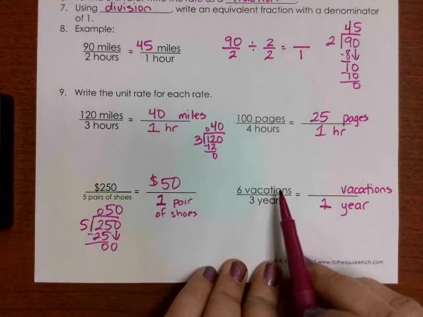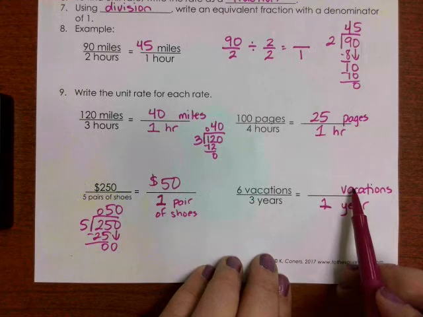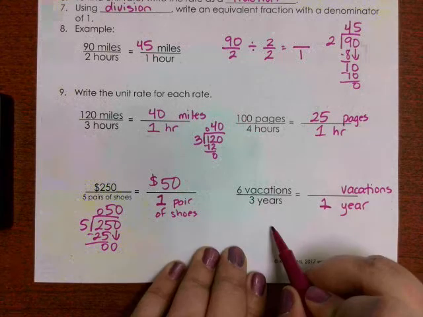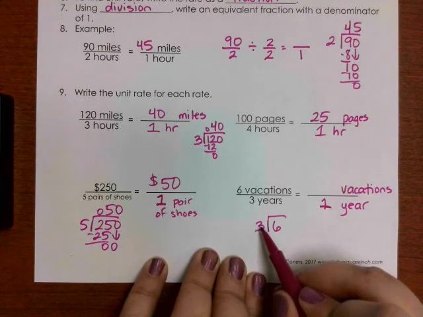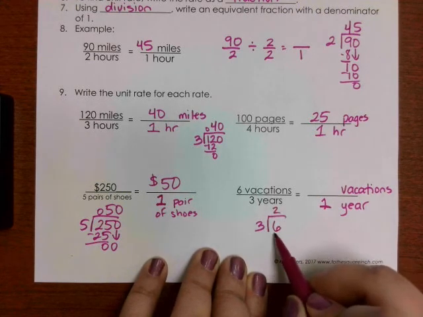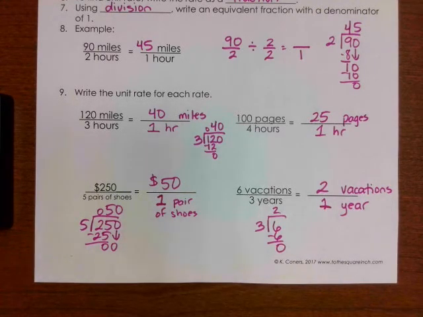All right, so my denominator is 1 year, and we want to see how many vacations we're going to take in a year. So we're going to take the 6, divide by 3, and then 3 goes into 6 2 times with the remainder of 0. So it's 2 vacations in 1 year.